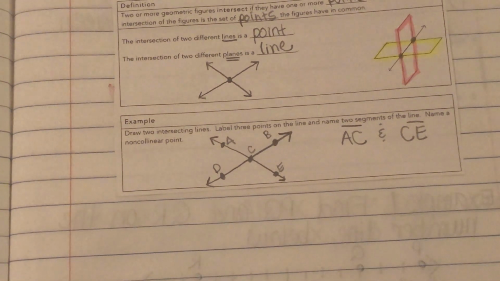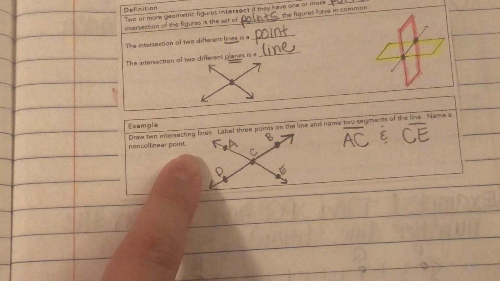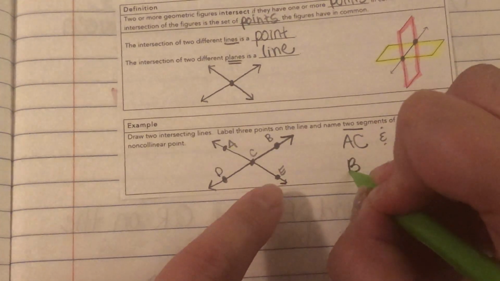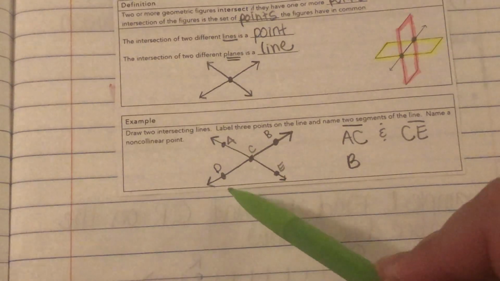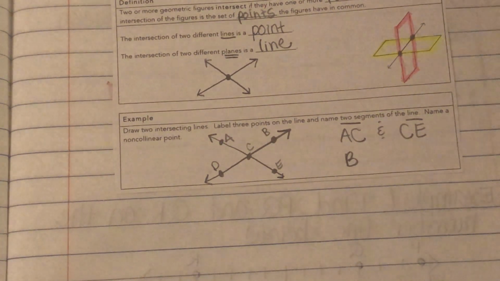Okay, name a non-collinear point. So what's a non-collinear point to this one? Well, it would be B or D. Or if you use this line, you would say A or E. They would be a non-collinear point. Okay, all right.